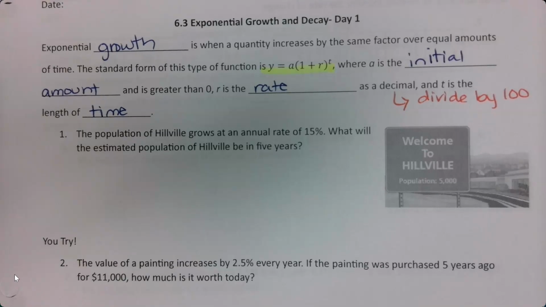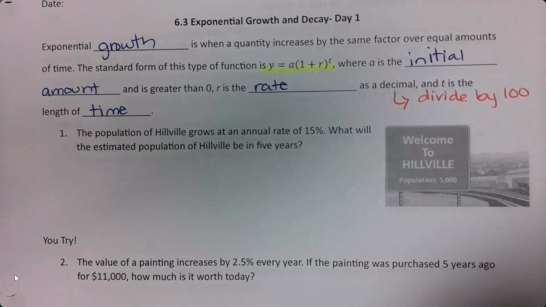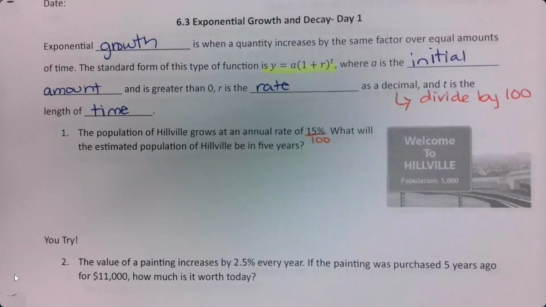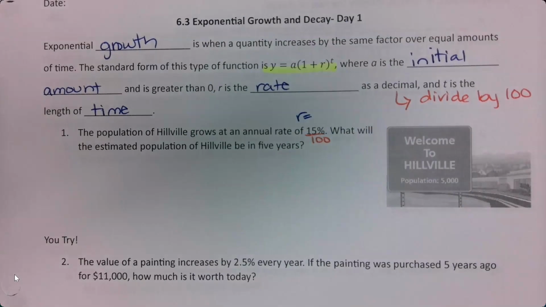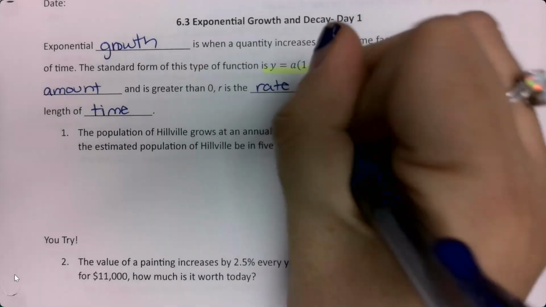Okay, so it says the population of Hillville grows at an annual rate of 15%. What will the estimated population be in 5 years? So, my rate is 15. I want to divide that by 100. And what is 15 divided by 100 as a decimal? 0.15.